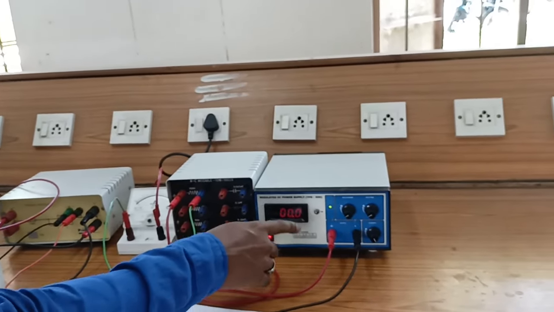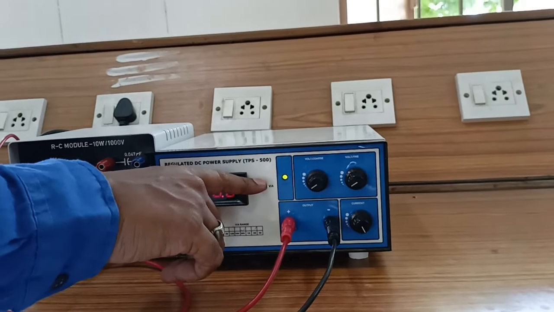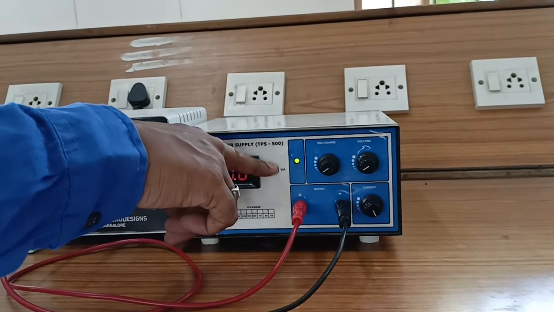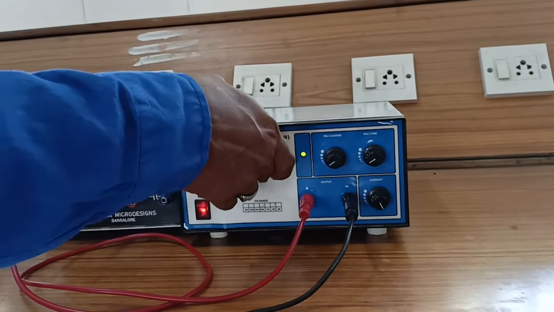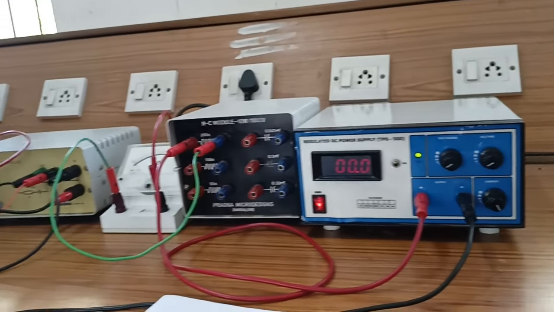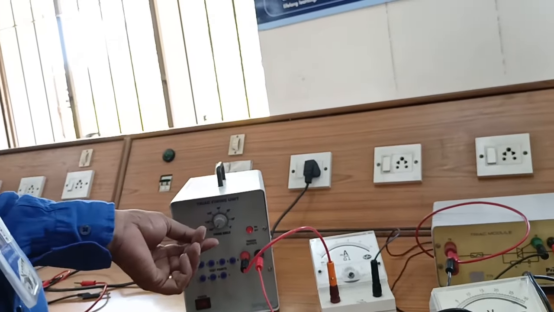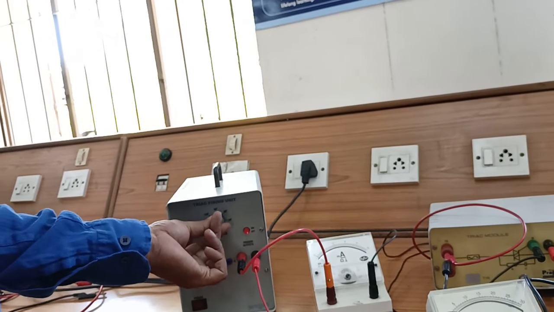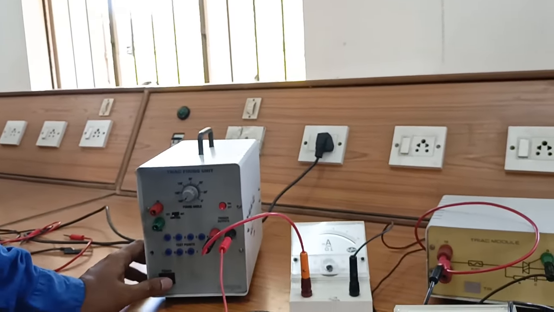Here we have a voltage measuring option in the voltage measurement, and if you want to measure the current, we can shift this knob position to ampere. Now I am increasing the gate current. Closely monitor this meter, and before that I should switch on.